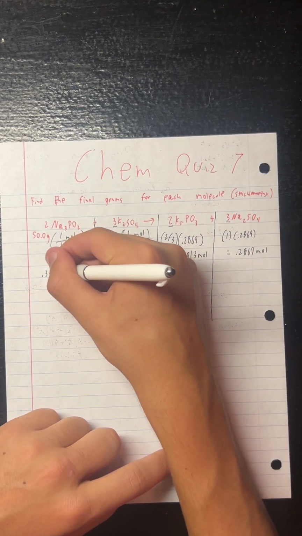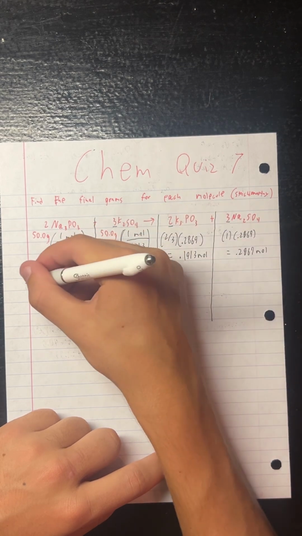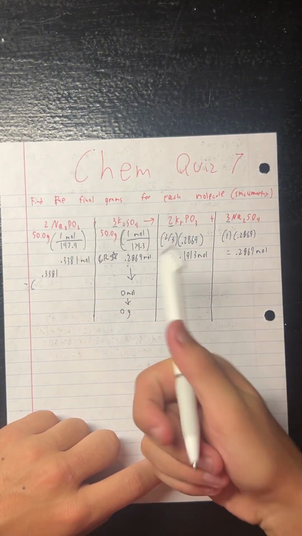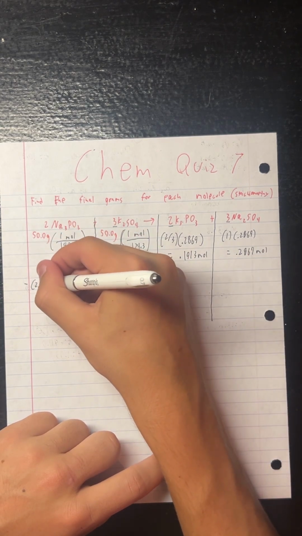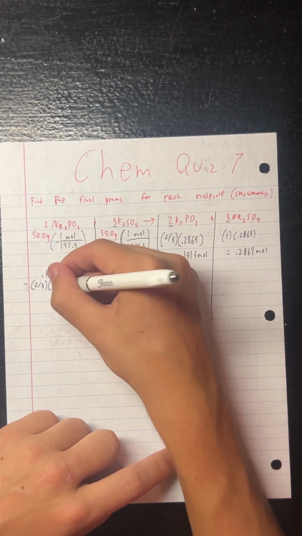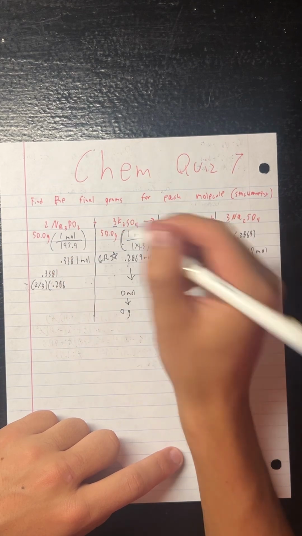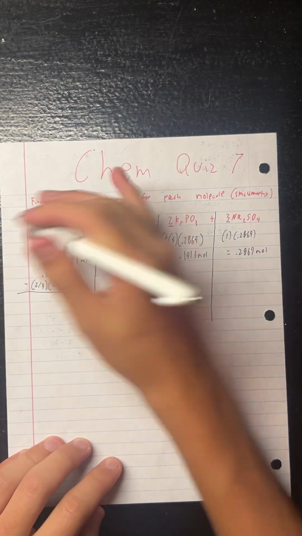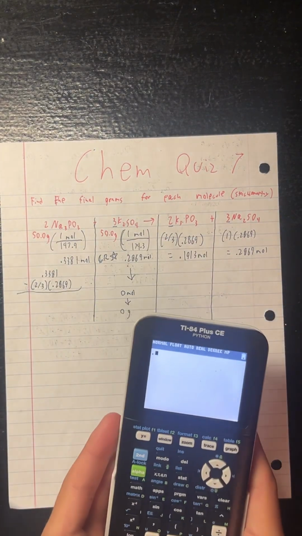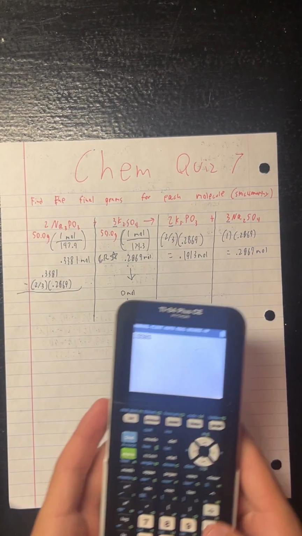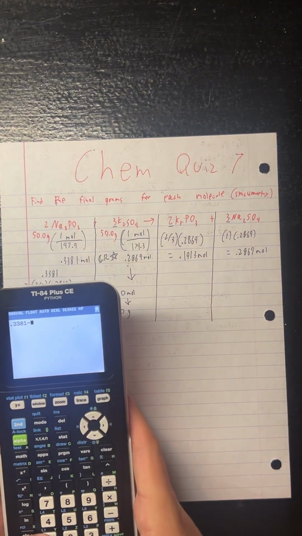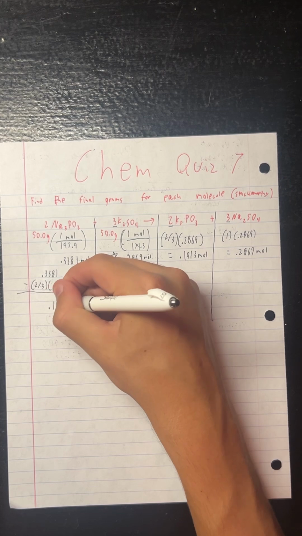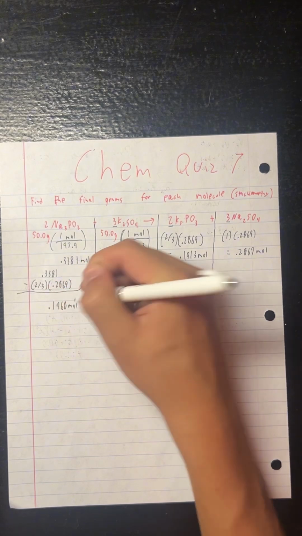So it is 0.3381 minus, same thing, where you're going to, where you're coming from, times that: 2 over 3 times 0.2869. That is our final moles, so 0.3381 minus 0.1913, and we get as our final moles 0.1468 moles.